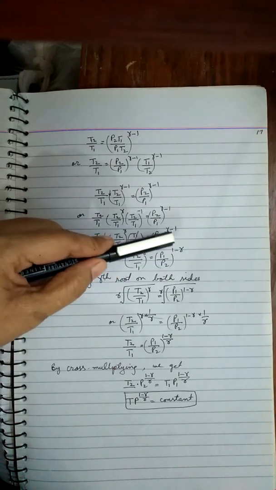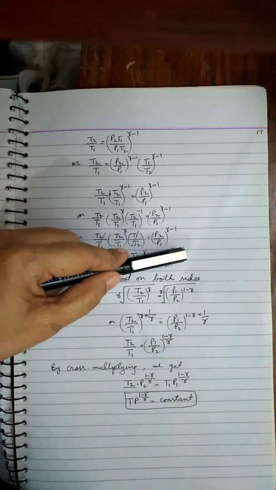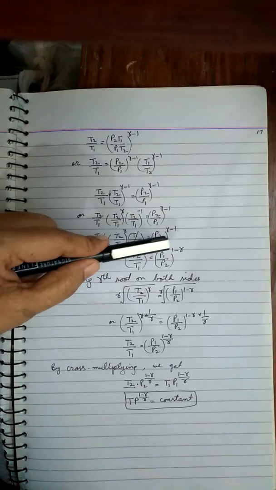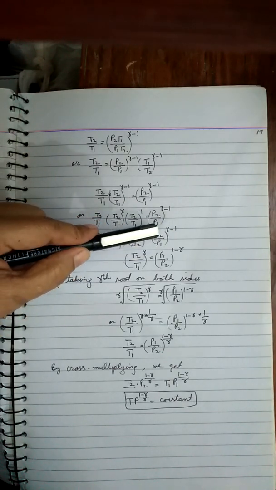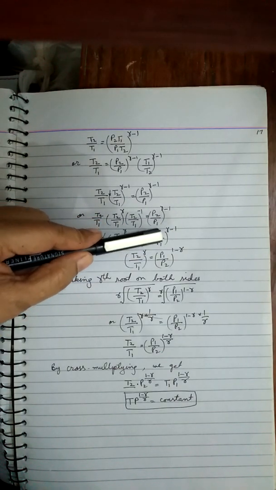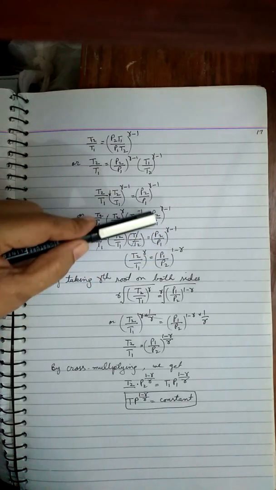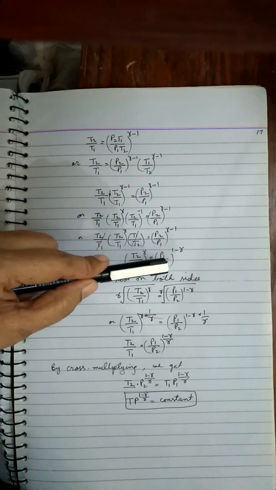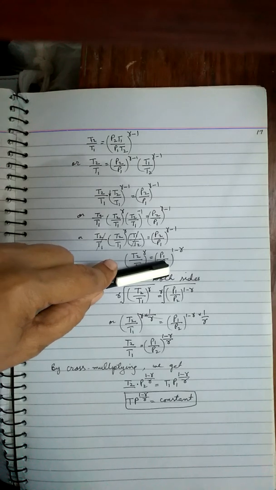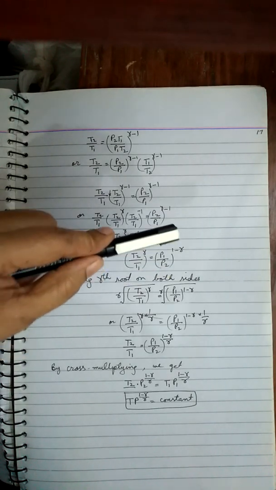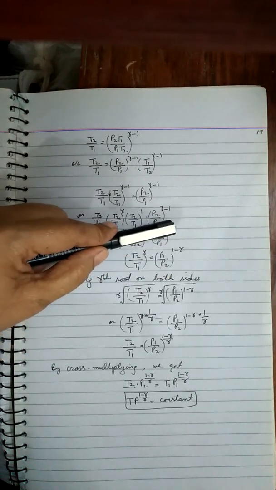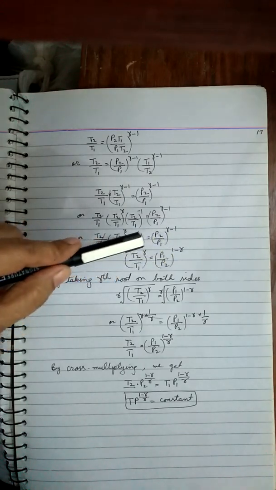When you do it in this form, 1 minus gamma, the ratio will reverse. Before it was P2 by P1, now it will be P1 by P2, and the power value will change from gamma minus 1 to 1 minus gamma.